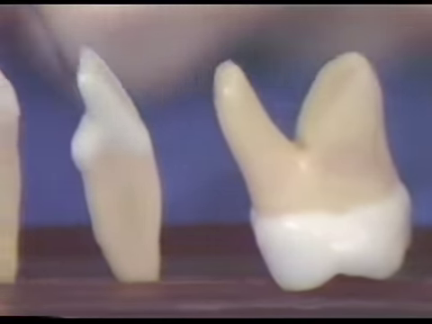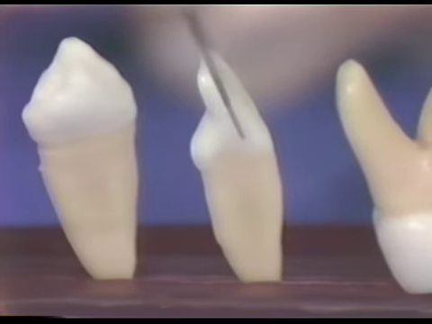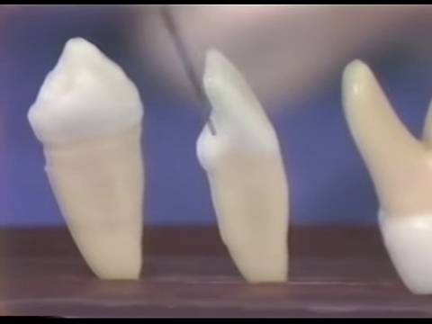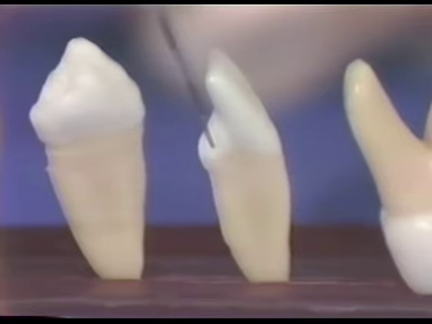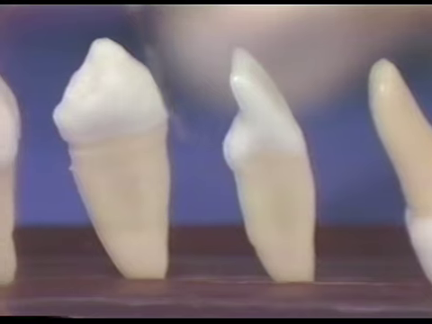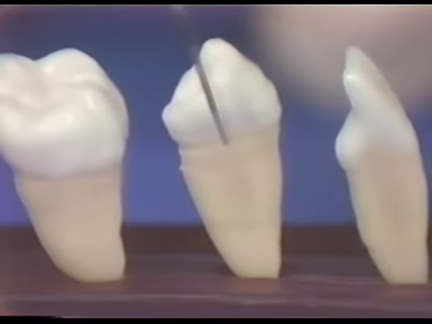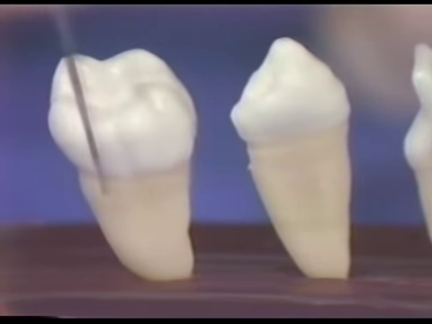The same is true of the mandibular teeth. Cervical line being more pronounced and curved interproximally than it is on the buccal and lingual of the teeth, but again flattening as we move from anterior to premolar to the molar teeth.